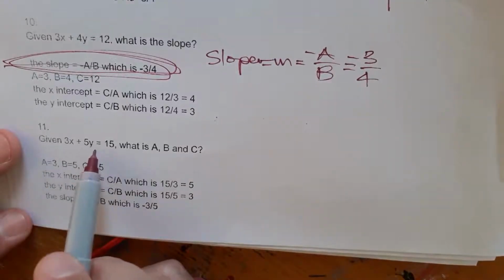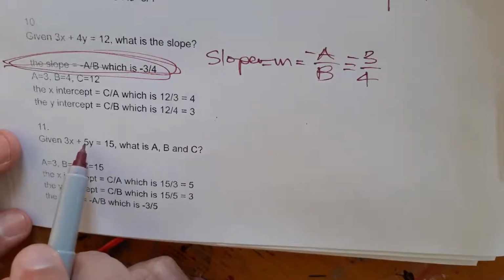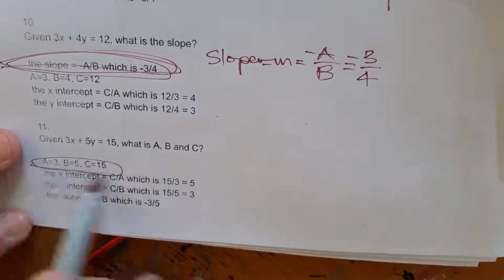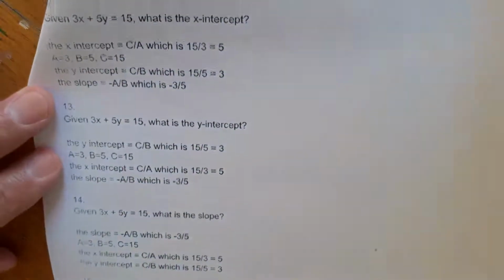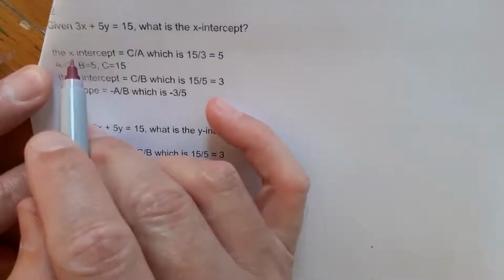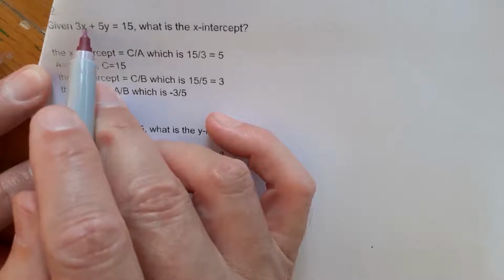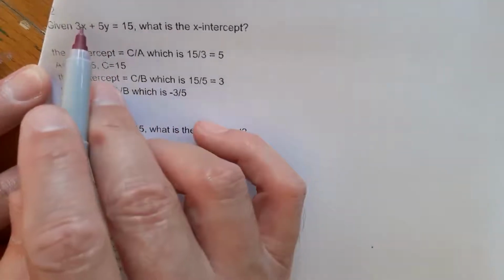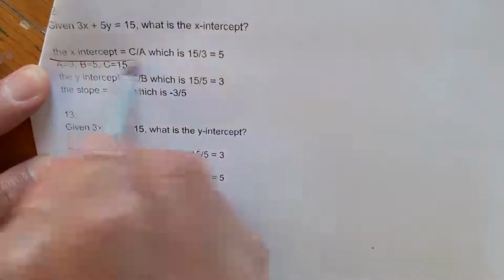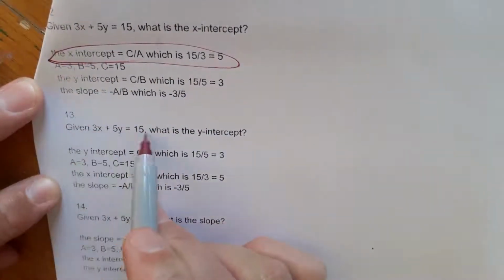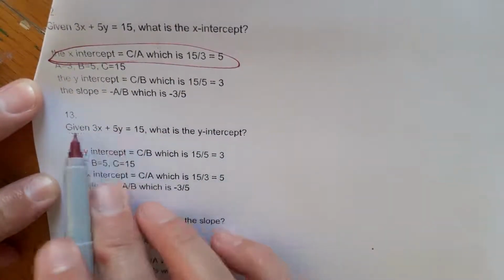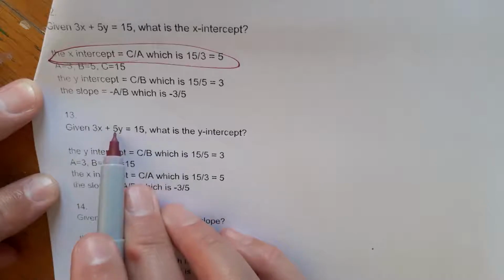Okay, doing it again. We're going to do it a second time. A is 3, b is 5, c is 15. The x-intercept is going to be, this goes to 0, so you have 15 divided by 3, which is 5. The y-intercept is going to be, this is 0, so you have 15 divided by 5, which is 3.